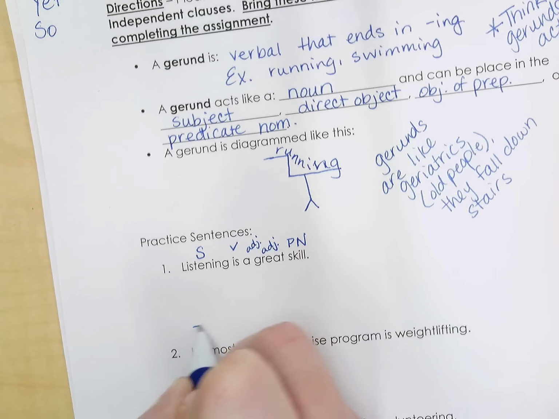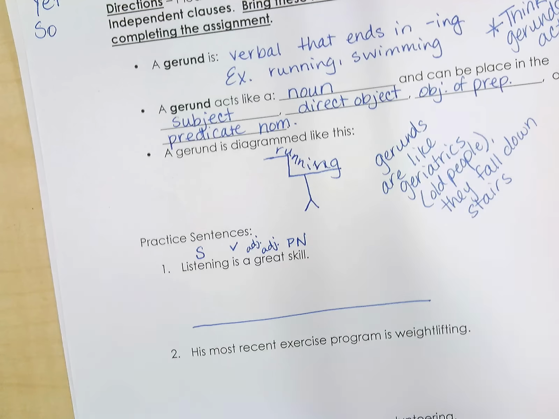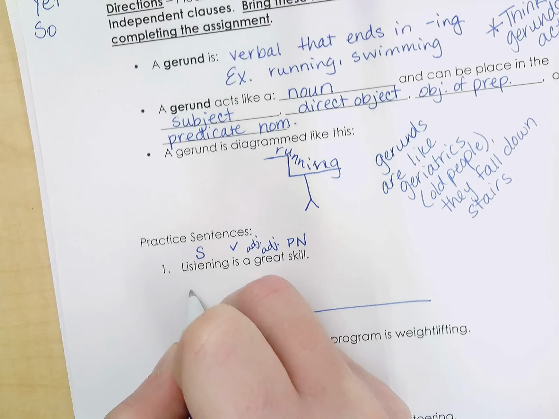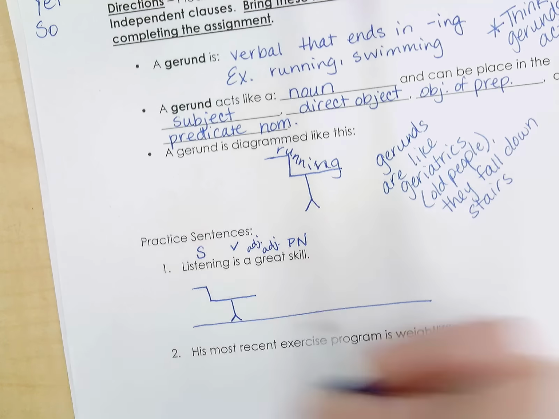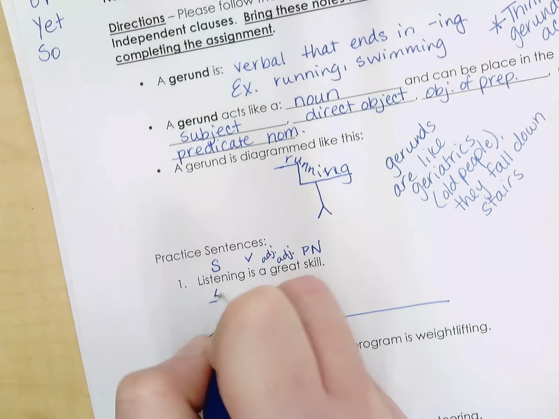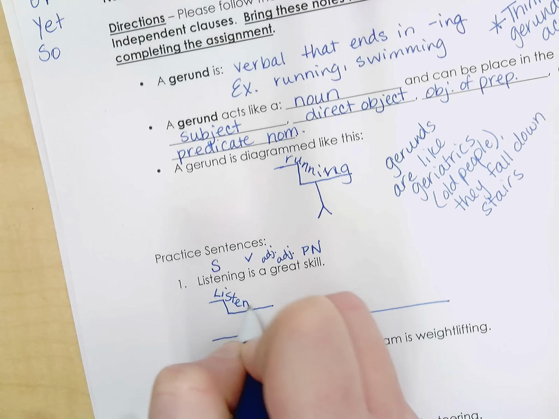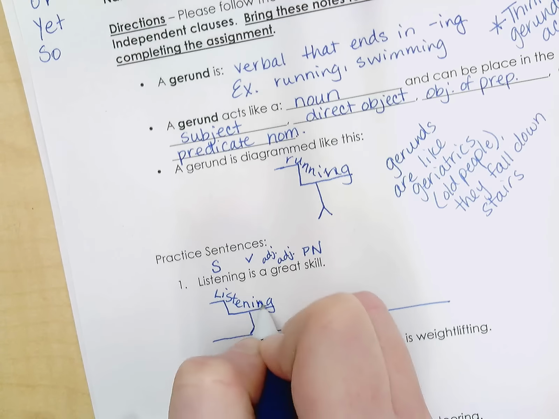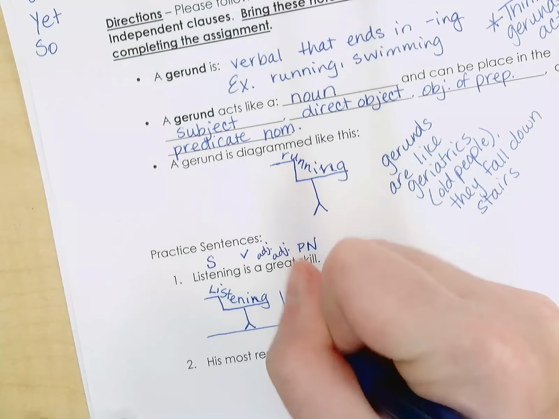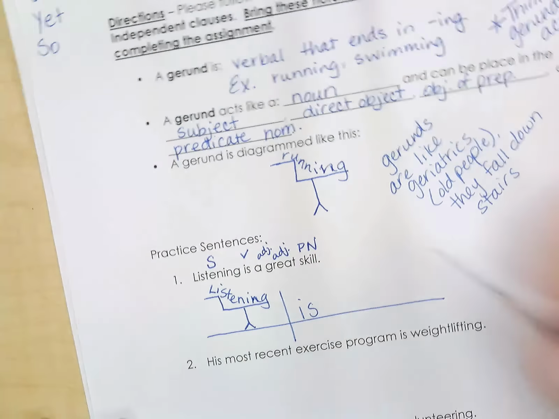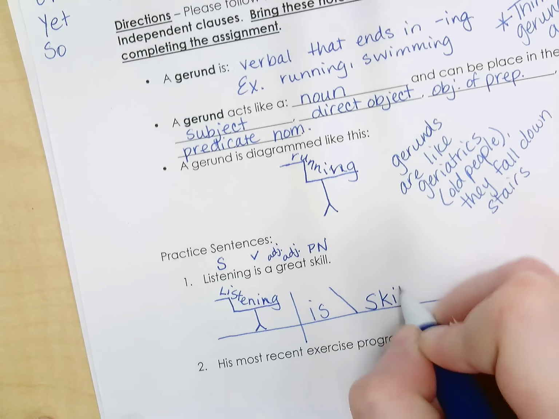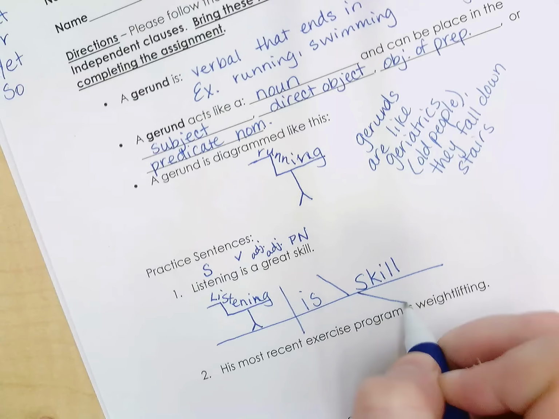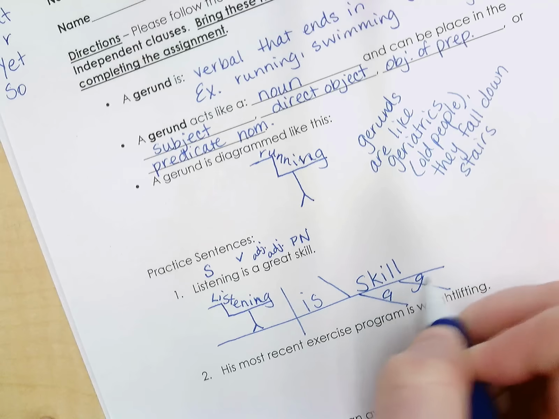So we'll draw our baseline, and then we will draw our stair step for listening, since that is our first gerund. Then our verb is, and it is a skill. And then a and great.